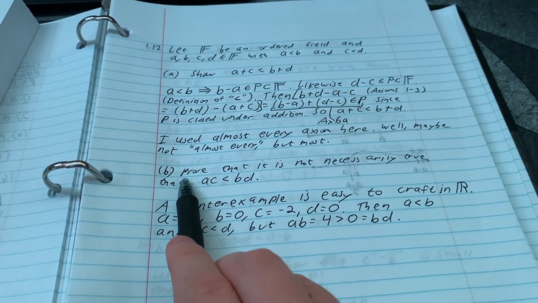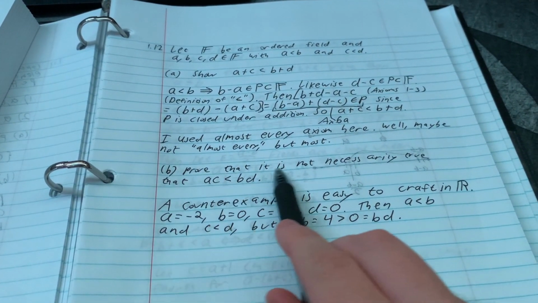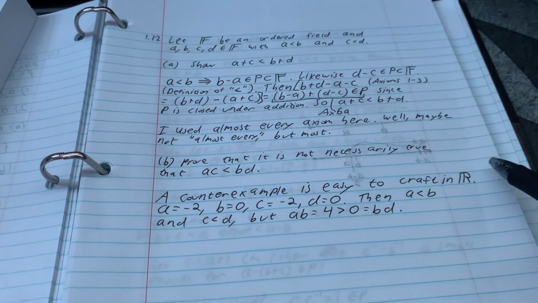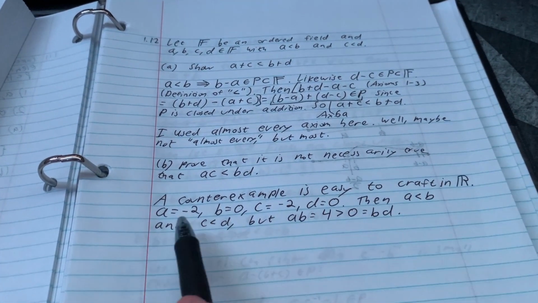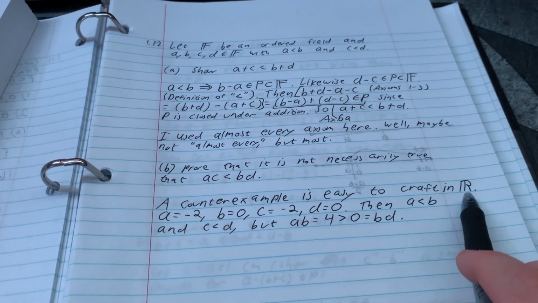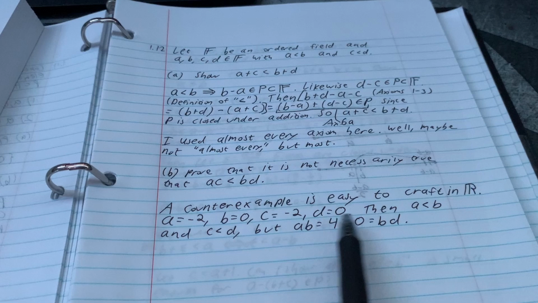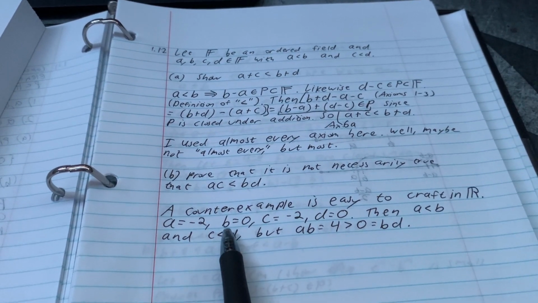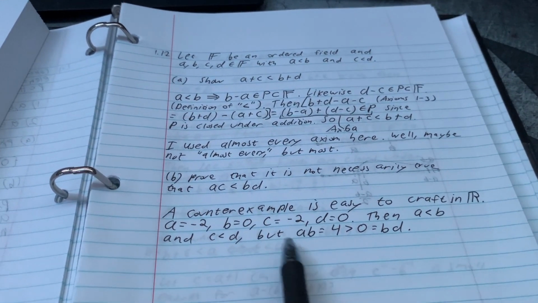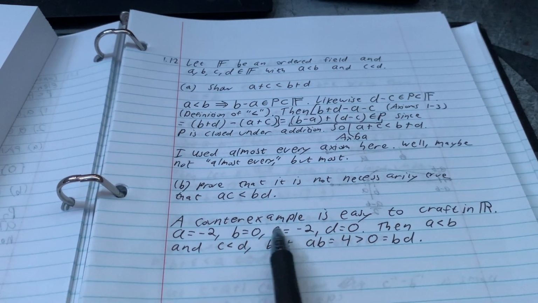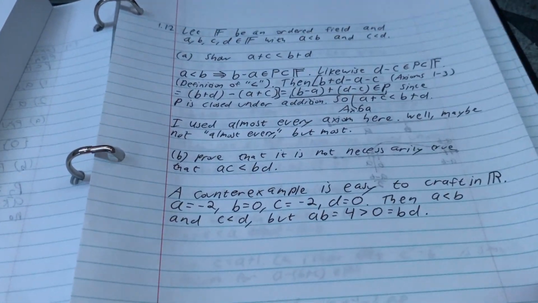And then part B is prove that it is not necessarily true that AC is less than BD. A counterexample is pretty easy to craft in the real numbers. If we take A and C to be -2, then we have A is less than B and C is less than D if B and D are 0. But then AC is 4, which is greater than 0, which equals BD, 0 times 0. Okay, then we're on to 1.13.